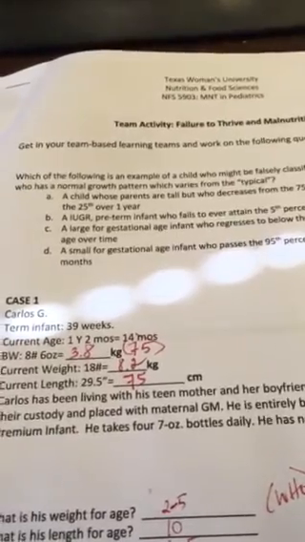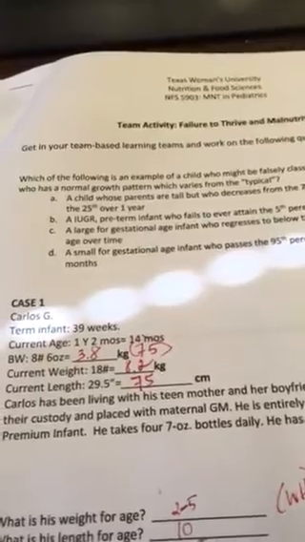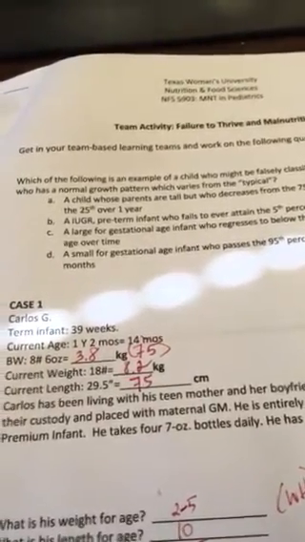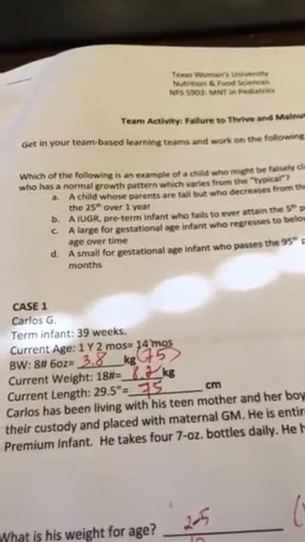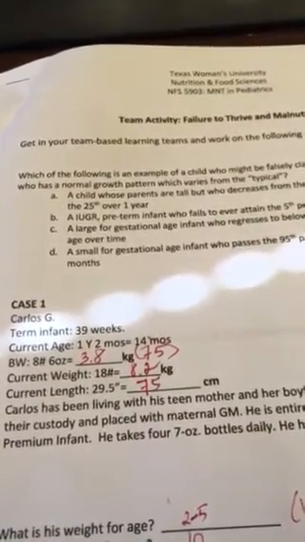He is a term infant who is now 14 months old. His birth weight was 8 pounds 6 ounces, which works out to his plotting at about the 75th percentile weight for age at birth. His current weight of 18 pounds should appear obviously low to you because he's more than a year old and he weighs less than 20 pounds.